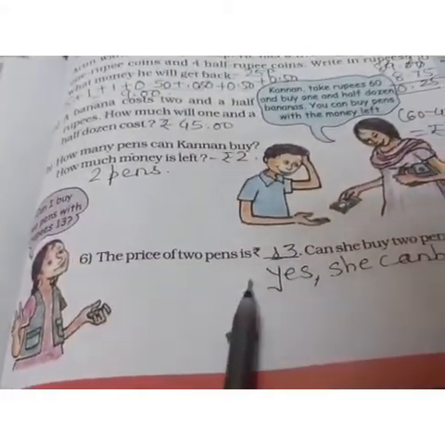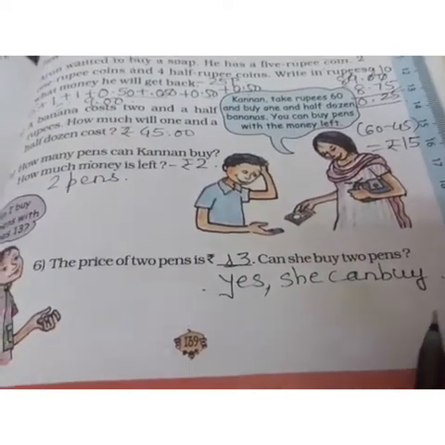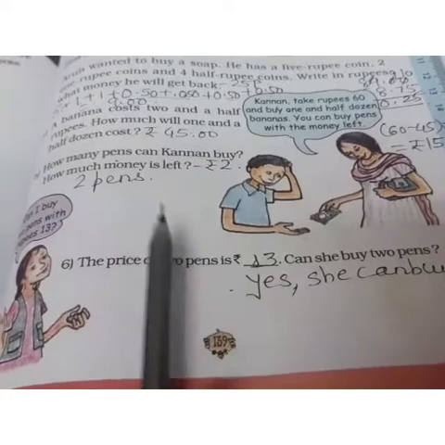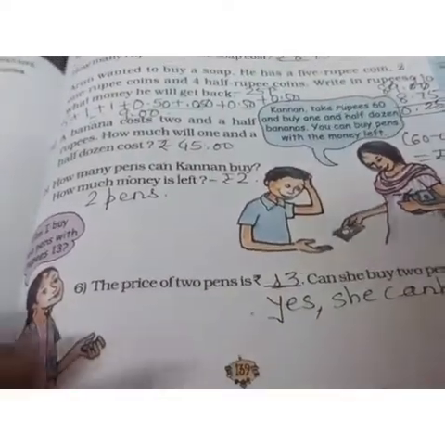The price of 2 pens is rupees 13. Can she buy 2 pens? Yes, she can buy 2 pens, because she has 15 rupees and the cost of 2 pens is 13 rupees.